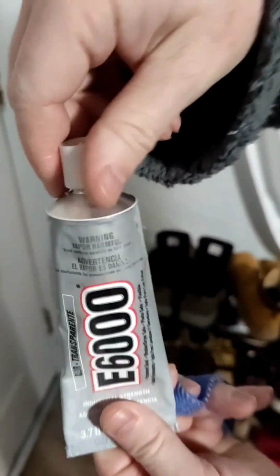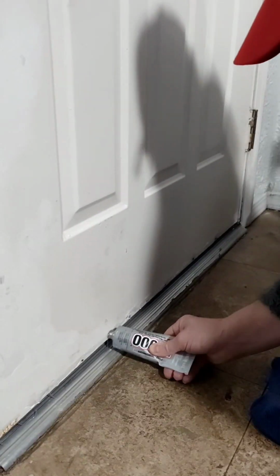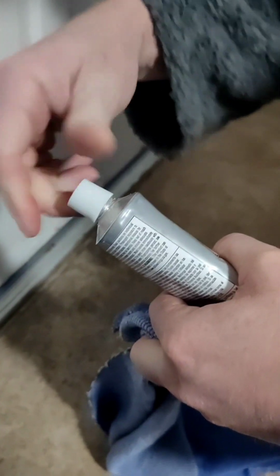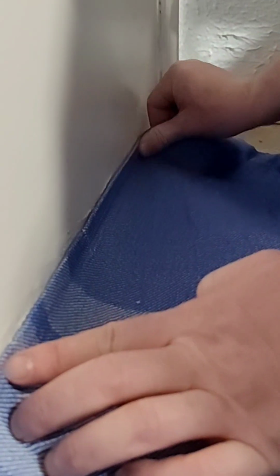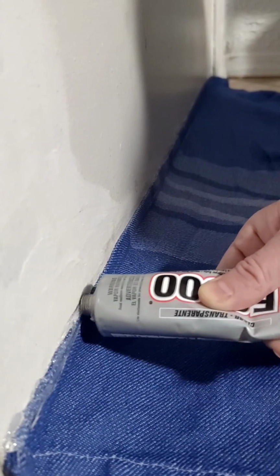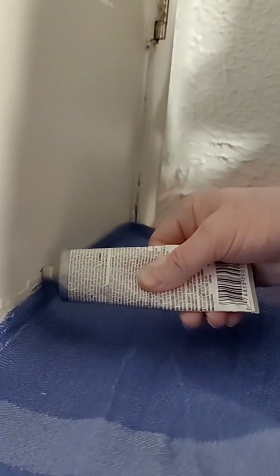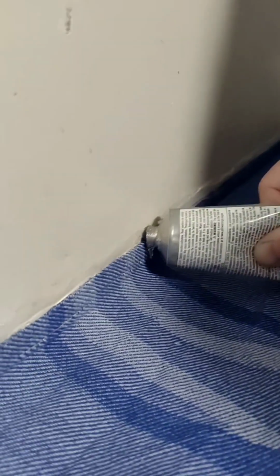Now we're going to apply some glue to the door. Make sure that we let it sit for about 5 minutes. And then we're going to gently rub it in, and we'll attach the edge of the blanket to that glue, making sure to press it nice and firmly. Run one more layer of the glue across the edge of the door and the edge of the blanket. Now for our secret ingredient.